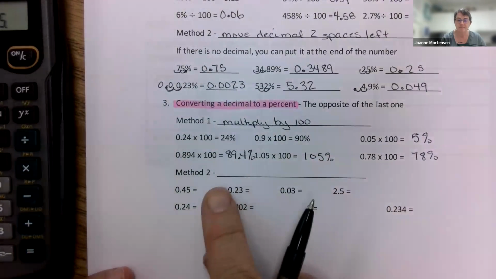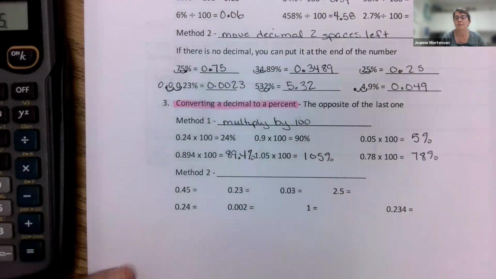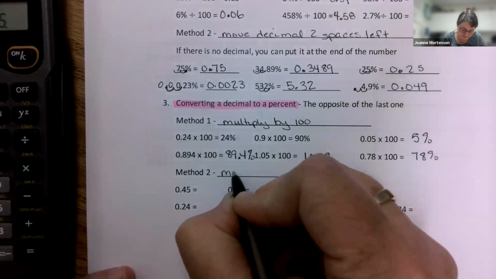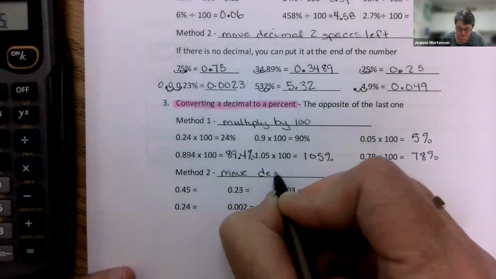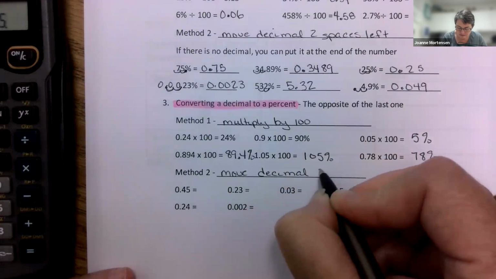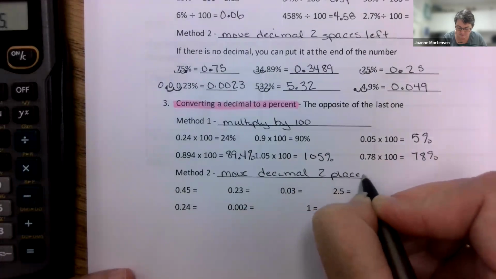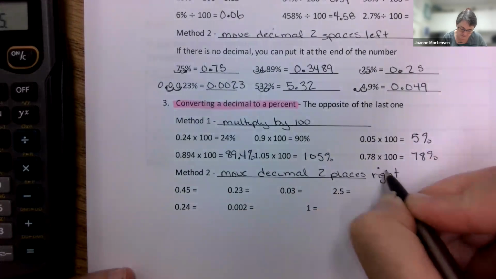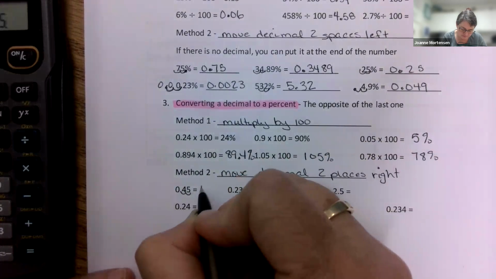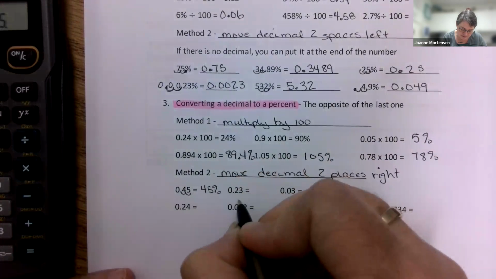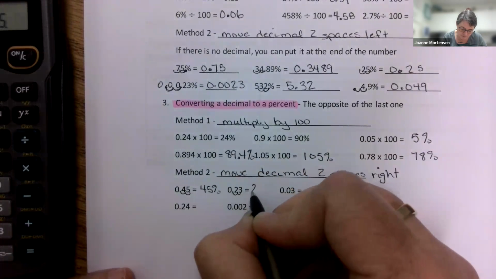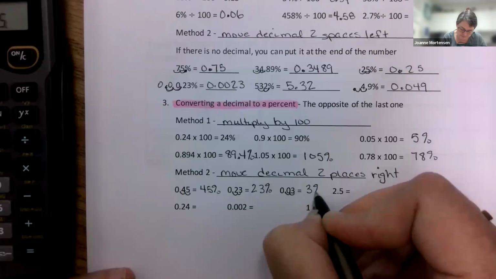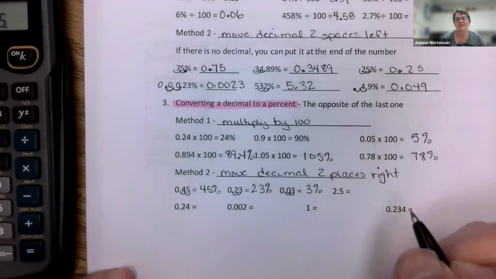So as you can see, I didn't actually do the math on most of those because I use the second one, which is move your decimal 2 places. Now, before we went left, this means we must go right. So 1, 2, 45%. 1, 2, 23%. 1, 2, 3%. I guess technically you could put the 0 in front of that, but it'd be weird.